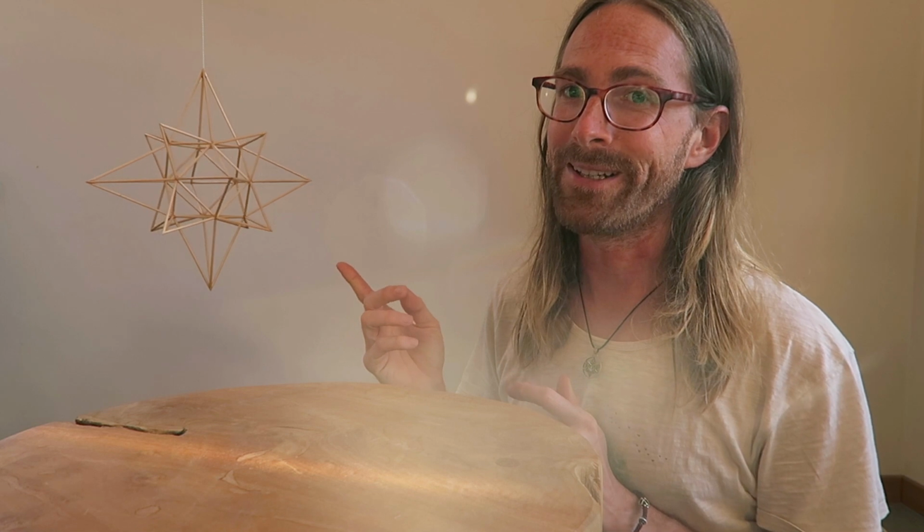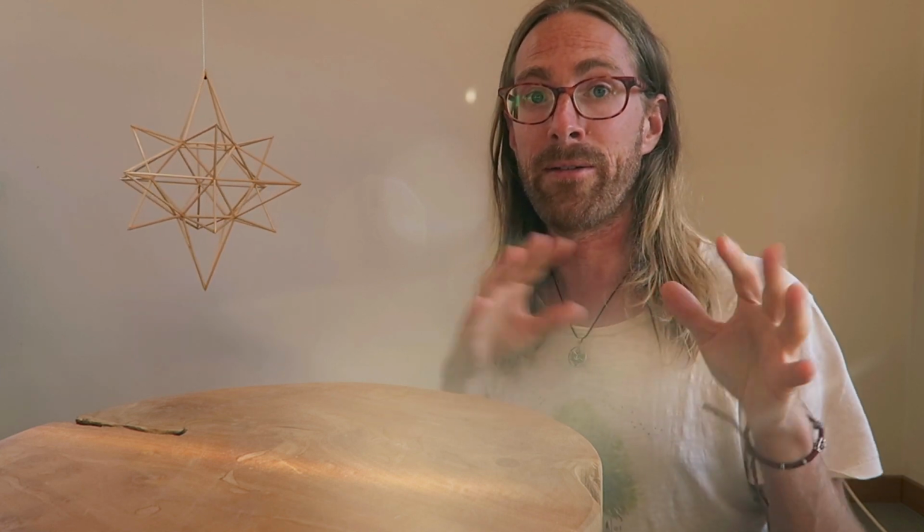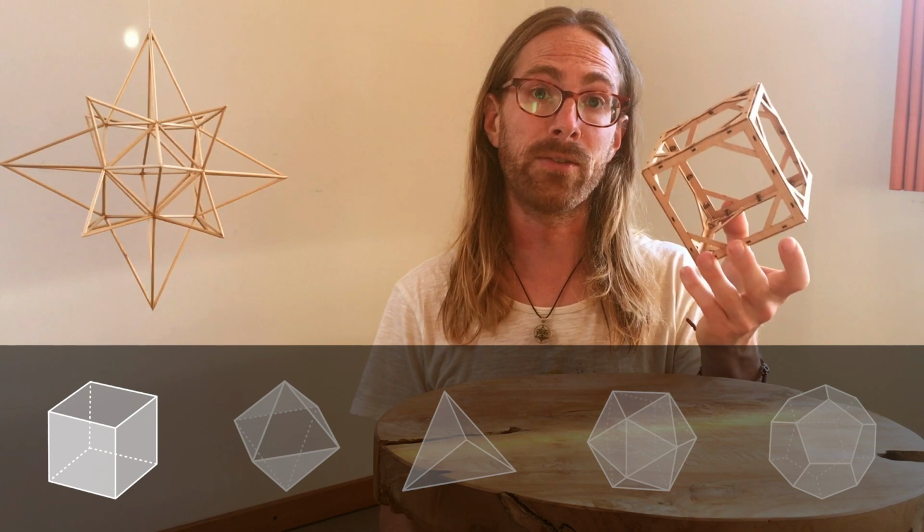I'll start to explain this one. You need to know that in the whole universe there are like 5 basic shapes where you can build everything from. Let's start with the 5 platonic shapes. The first one is the cube. It holds the frequency of earth.